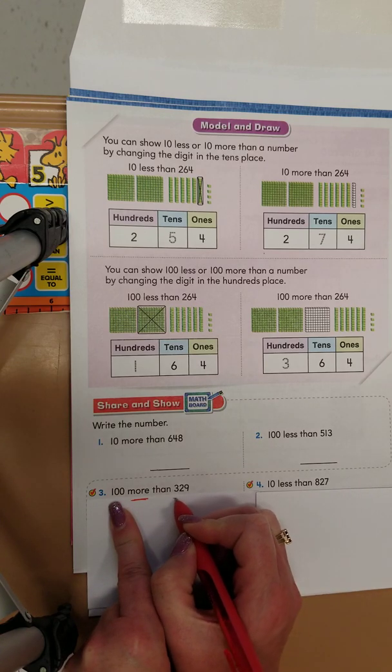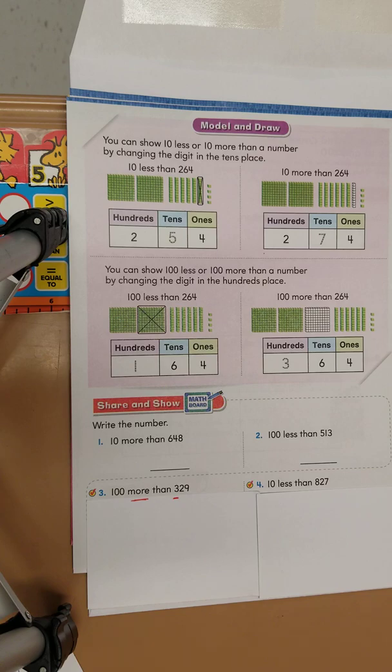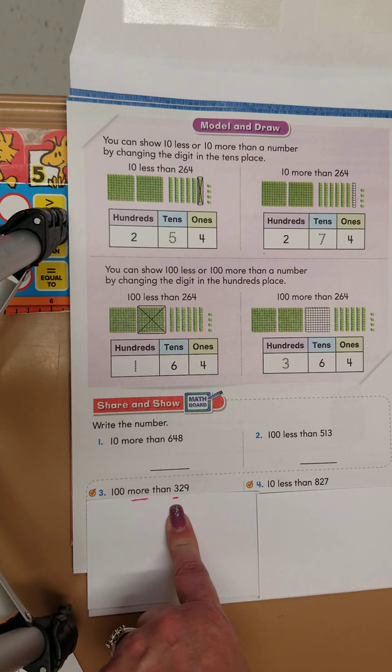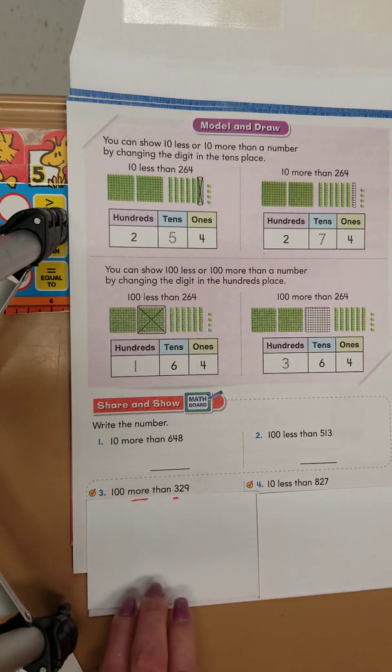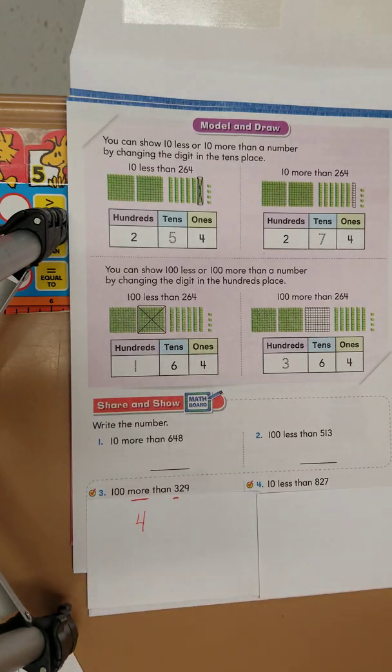So now I want you to underline the number in the hundreds, which is a 3. Okay, so now we have to make more than 300. It's 100 more. Well, now what number comes after 3? I hope you said 4. 3 plus 1 more is 4.